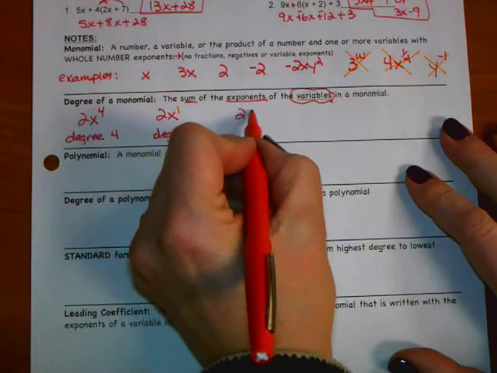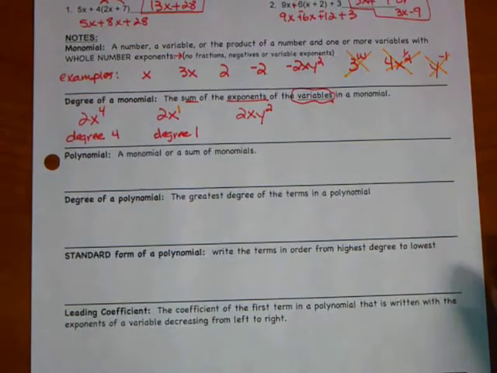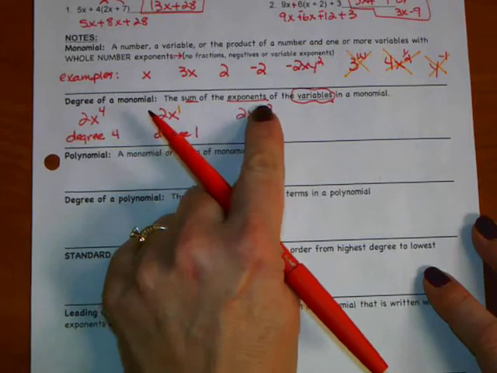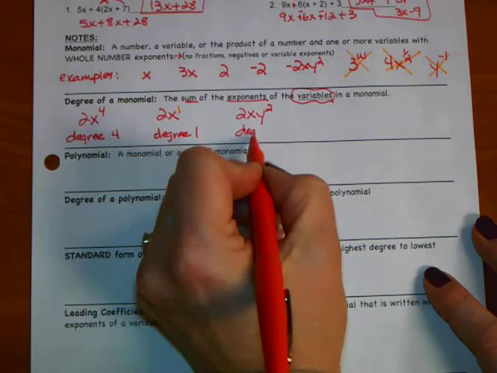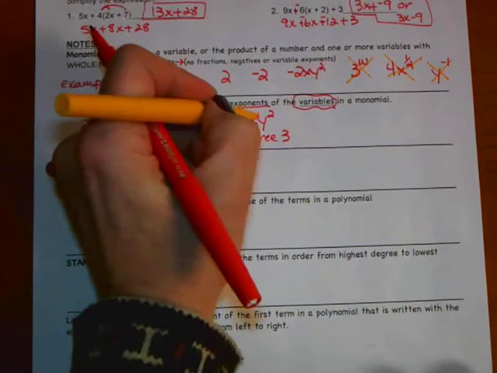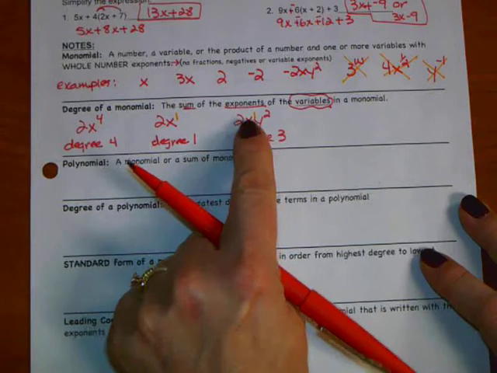Okay, so let's keep going here. Let's say we have this monomial, and we have to state its degree. Now remember the definition. It's the sum of the exponents of the variables. So yeah, this has a 1 on it. The x has a 1, so 1 plus 2 is 3. So the degree is 3. I'm going to put a 1 there. You can write it or not. It doesn't matter. It's just usually not written. That's a 1 right there.